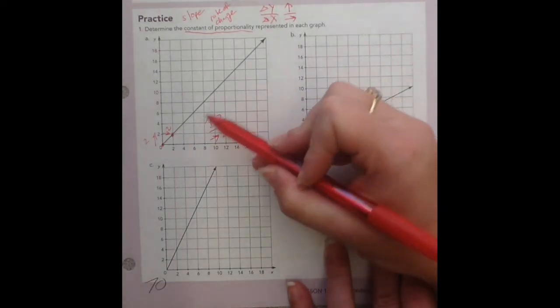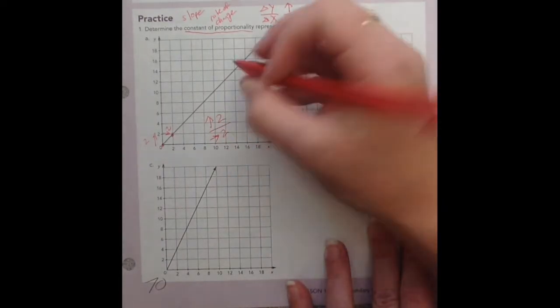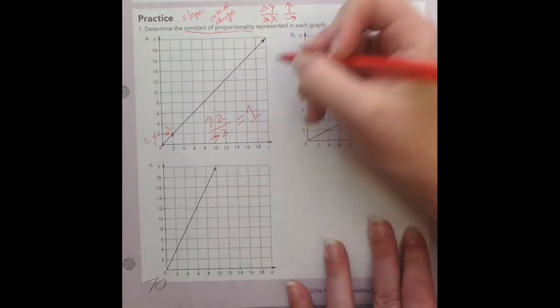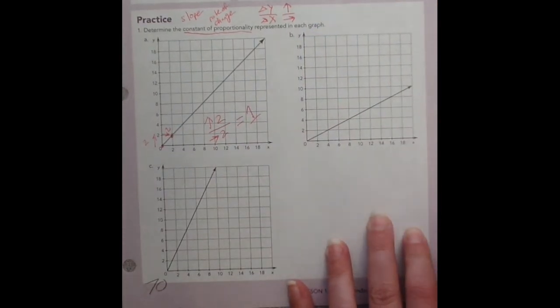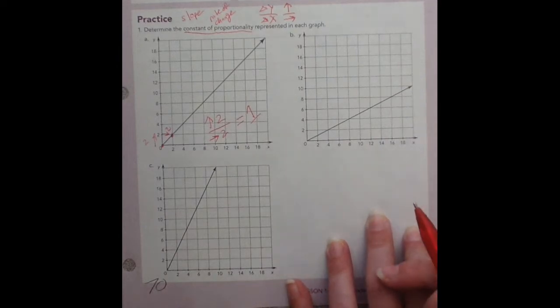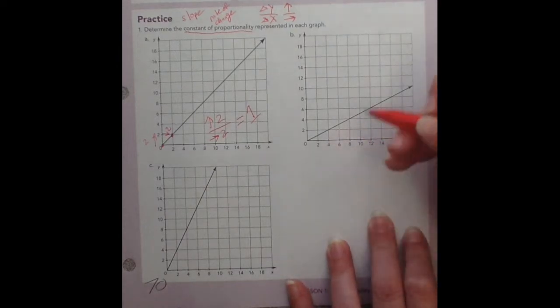Now, technically, that is a correct ratio, but we know that 2 over 2 is 1. So that constant of proportionality is 1. So every time y goes up by a number, x goes up by that same number. On B, we'll look at that same thing.